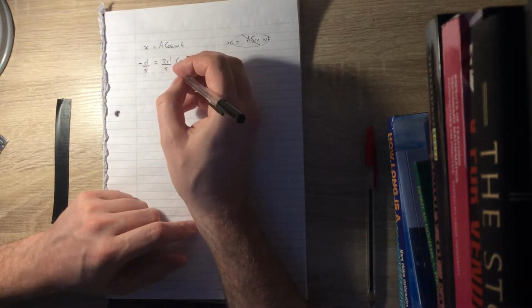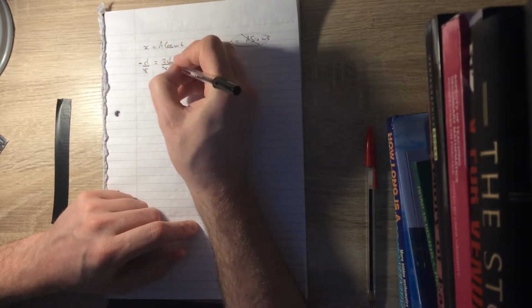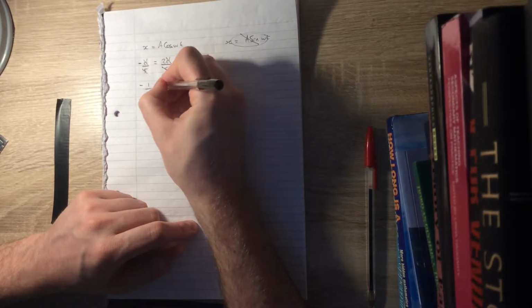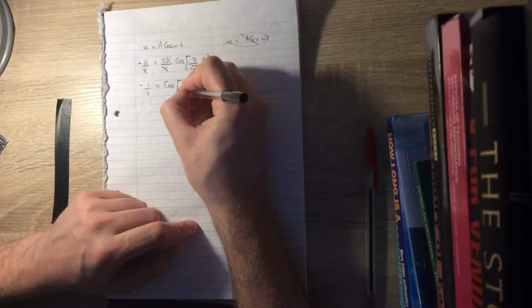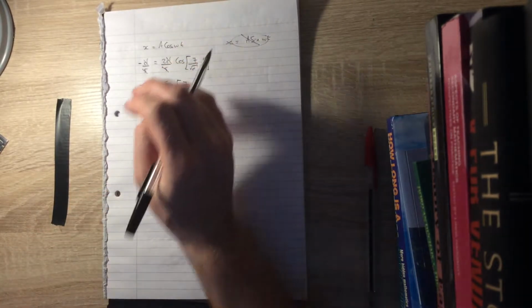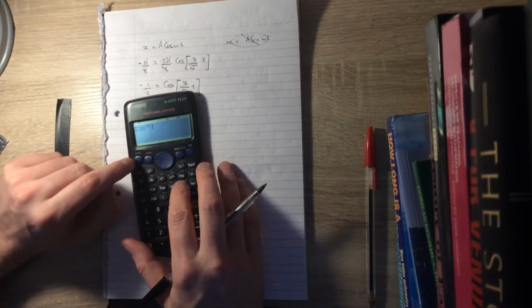So if we cancel our 5s, first of all, multiply both sides by 5, divide both sides by d, we're going to get minus a half is cos 7 over root d t. Okay, and let's see if our calculator gives us the positive answer for that one.